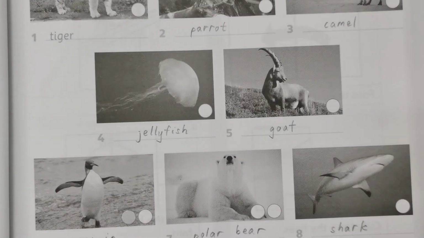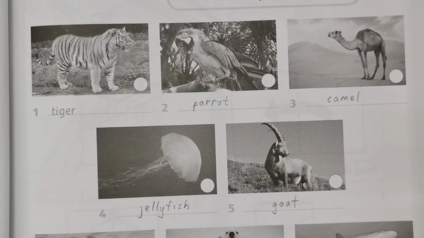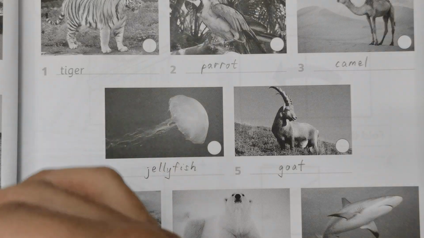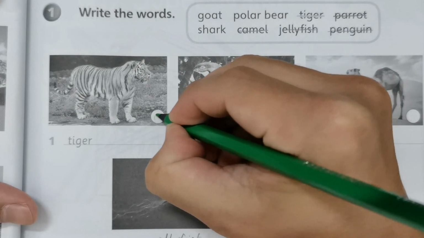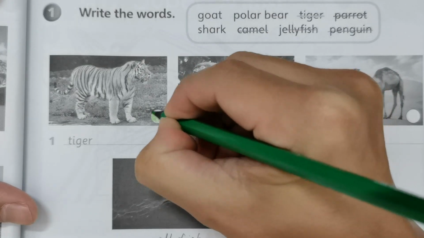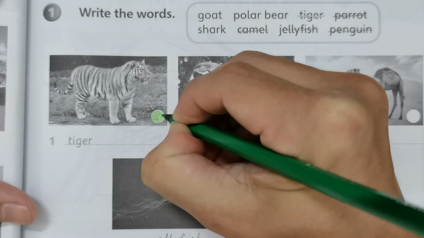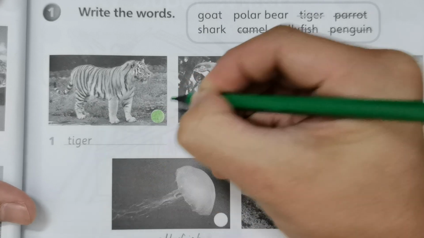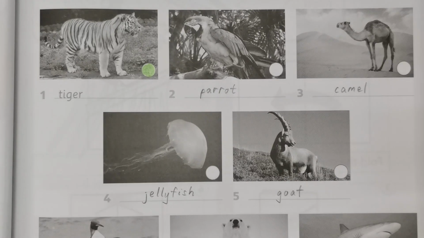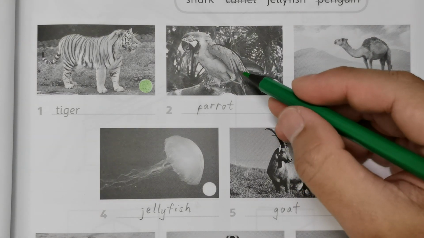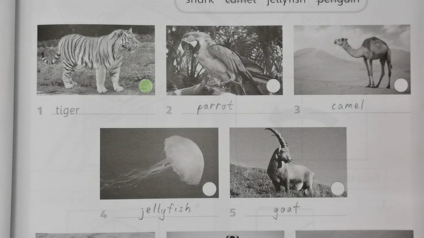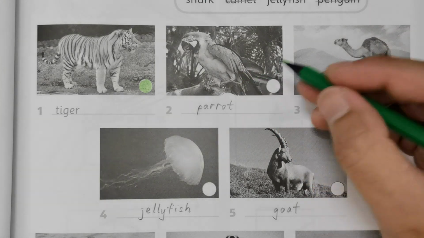So this tiger lives in the jungle. So we apply green for the first circle. So this is green. So green for tiger because they live in the jungle. And then we go to parrot. So maybe some of you have this parrot as your home pet. So basically, or originally, they live in the jungle. So you apply green color for this parrot.